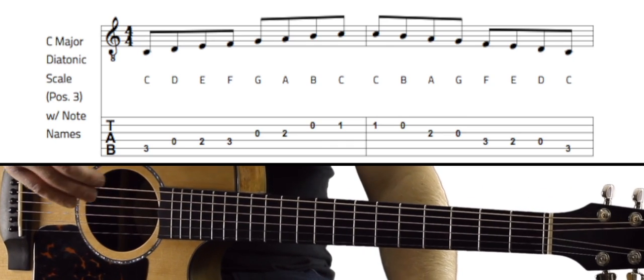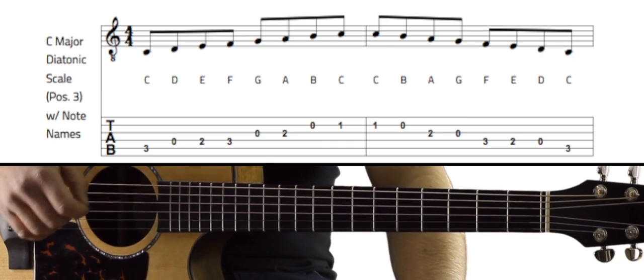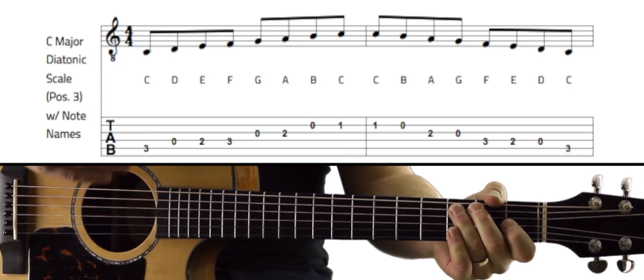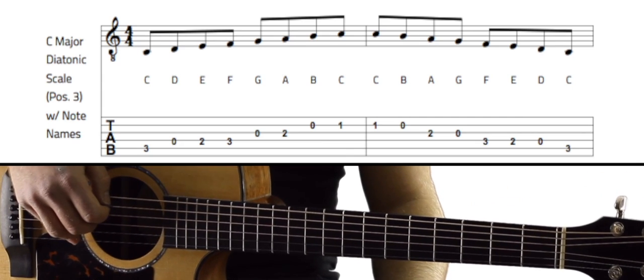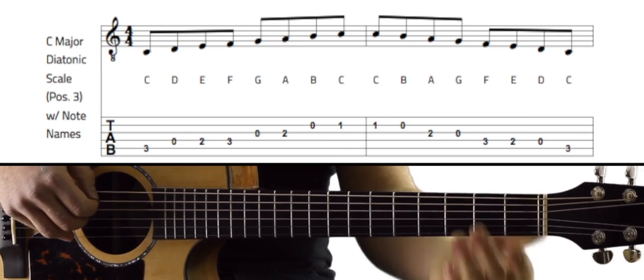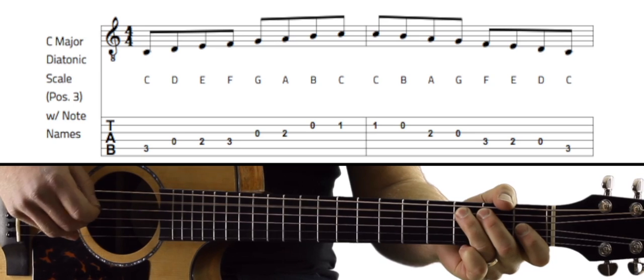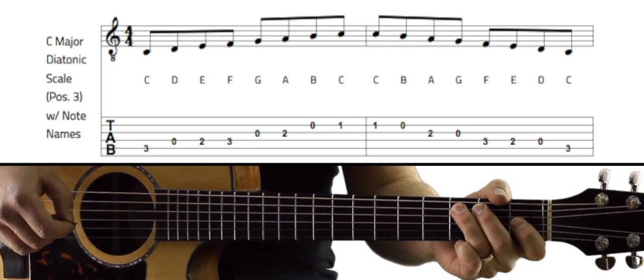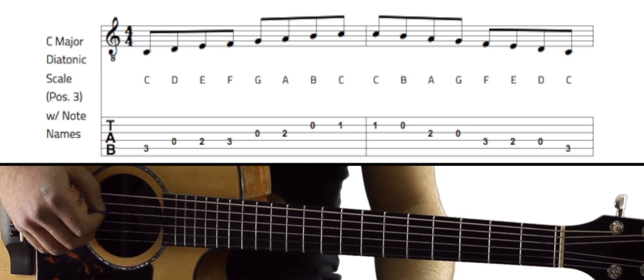The whole point of this is that we're going to get away from looking at tabs, but as we're starting out, it's a good thing for us to be able to check our work. So you can see there on the tab, 3rd fret of the A string, that equals the C note, right? Next up, we have the D note.